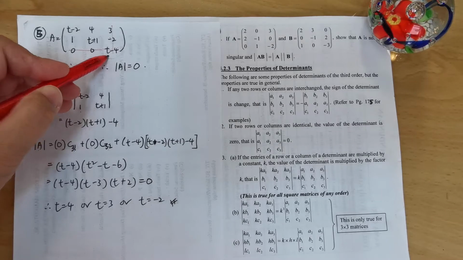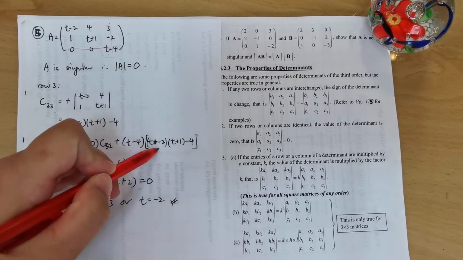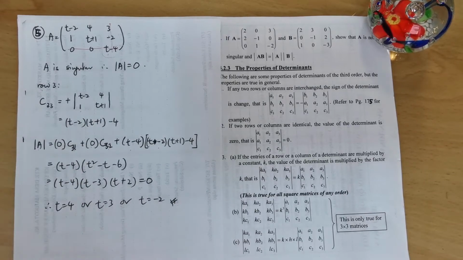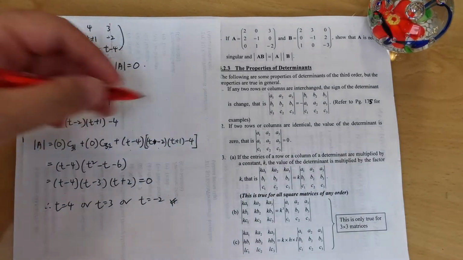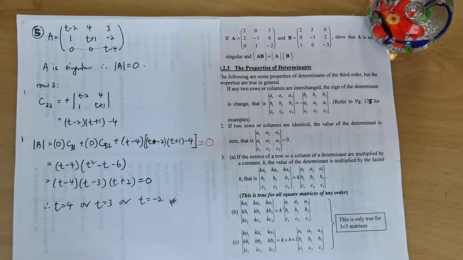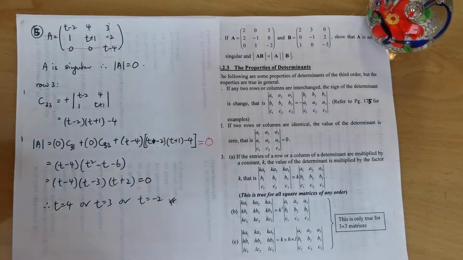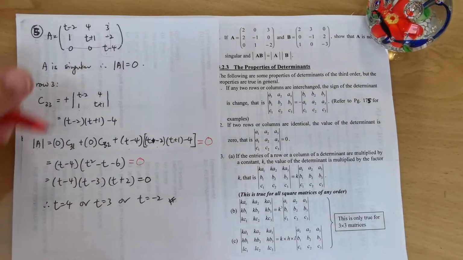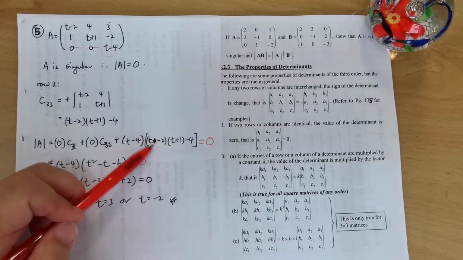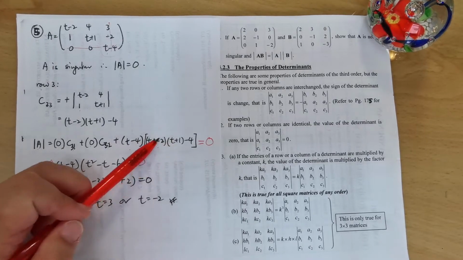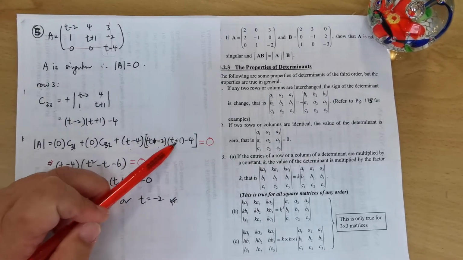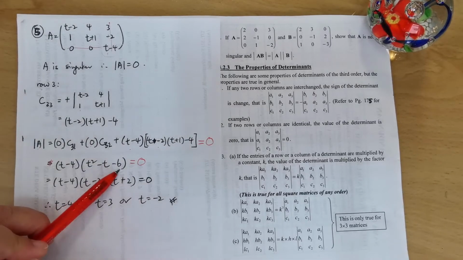Then element 33 multiplied with its cofactor from here. And it's supposed to equal 0, because the question says it is singular. So left with this one. When I elaborate, t squared plus 1t minus 2t negative t minus 2, so minus 2 minus 4 minus 6.